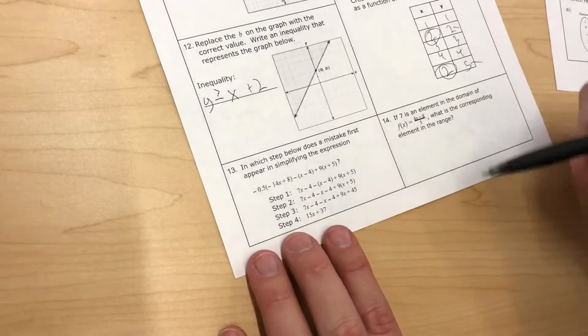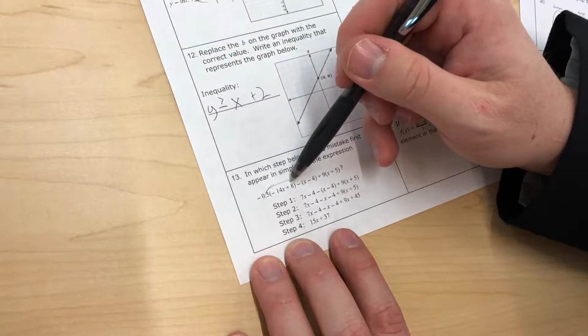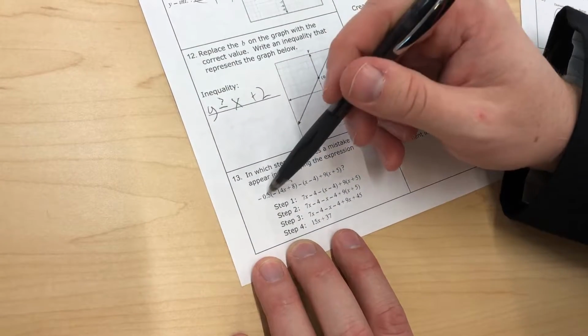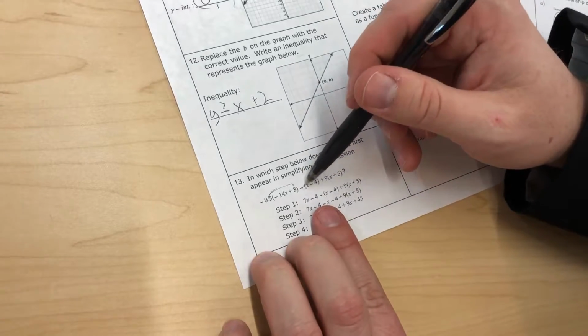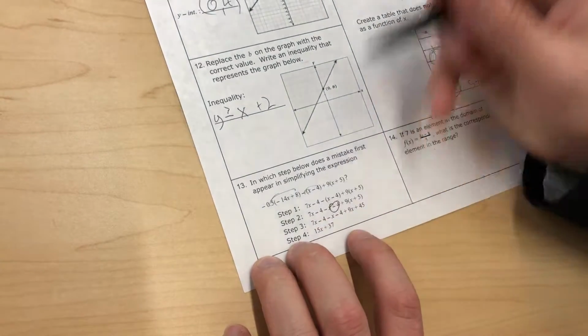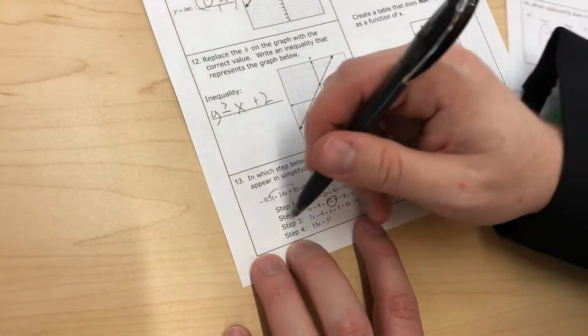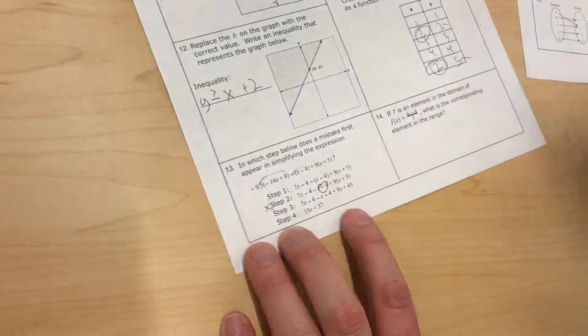In which step does the first mistake appear? We got a half here. A negative times a negative would be a positive. Negative times a positive would be a negative, so I'm good through that one. I distribute this negative, and that's my mistake. A negative times a negative should be a positive. It's here in step 2.